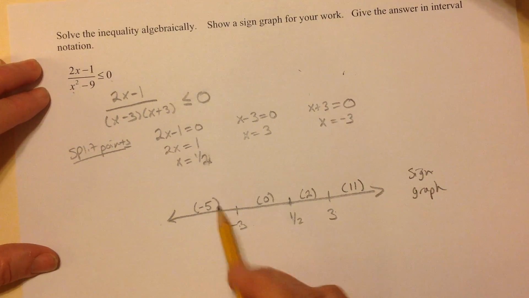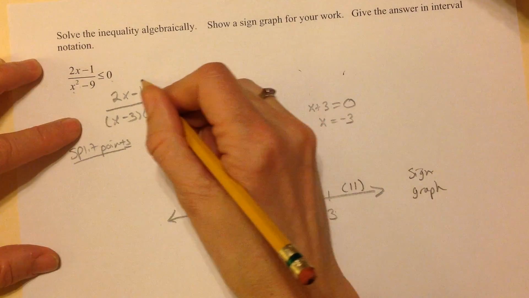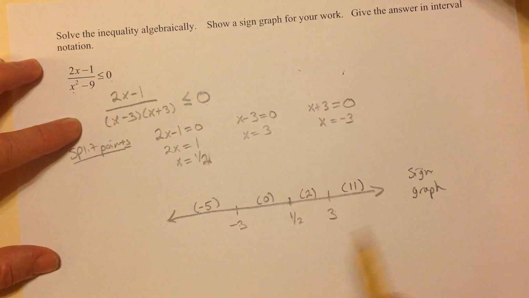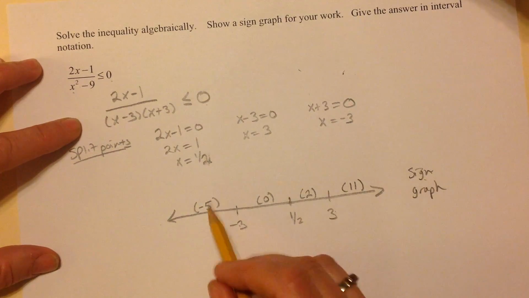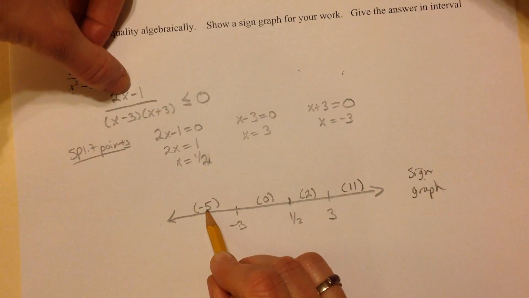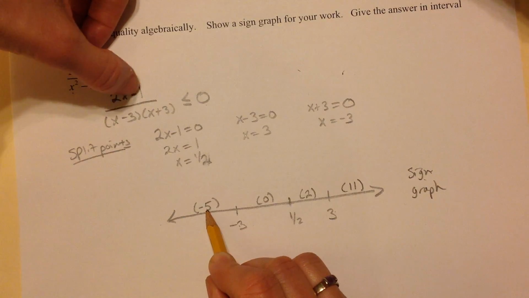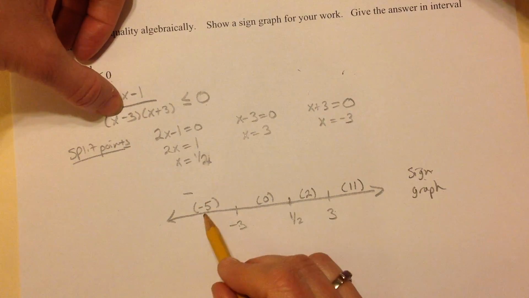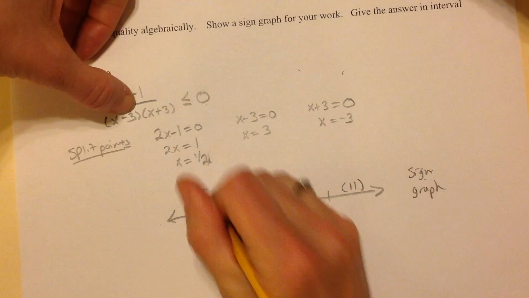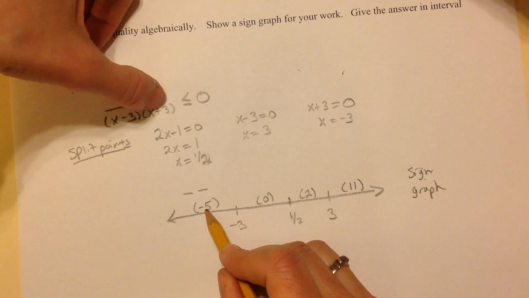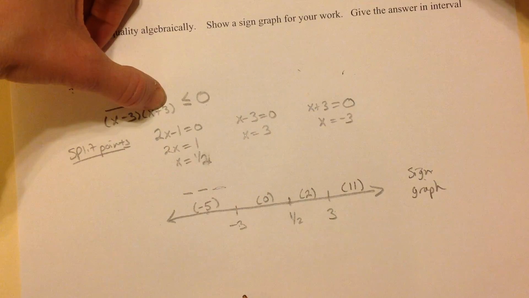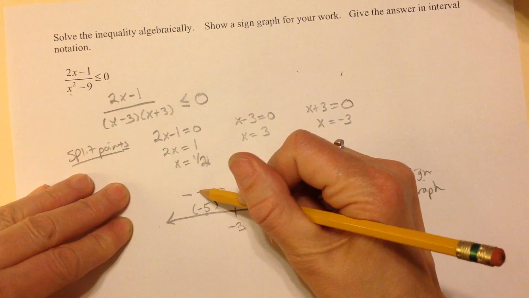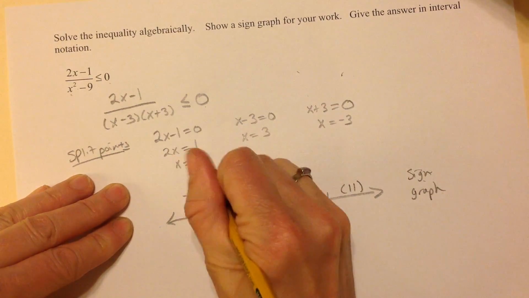Okay, now we take the test points and put them into the factored form that's compared to 0. And again, all I care about is the sign. So 2 times negative 5, that's negative 10, minus 1, that's still negative. And the denominator, negative 5 minus 3, that's negative. Negative 5 plus 3 is negative. Now I have a combination of multiplication and division with 3 negative numbers. That will give me negative overall.